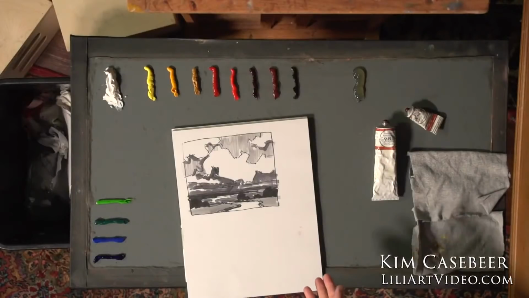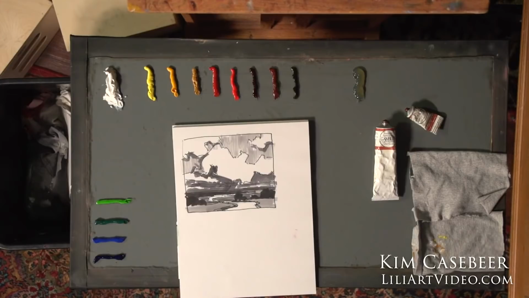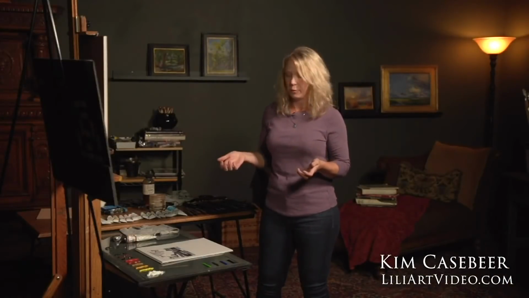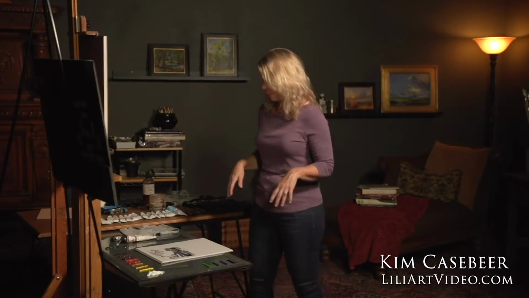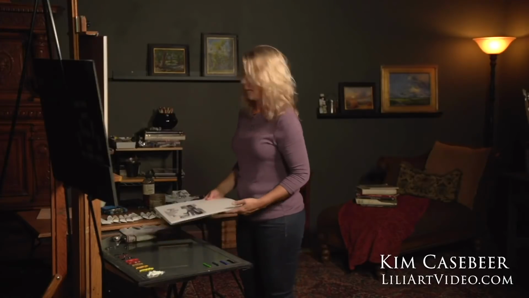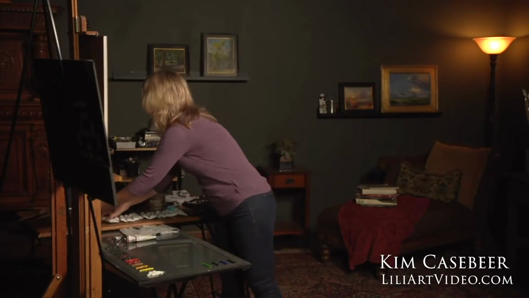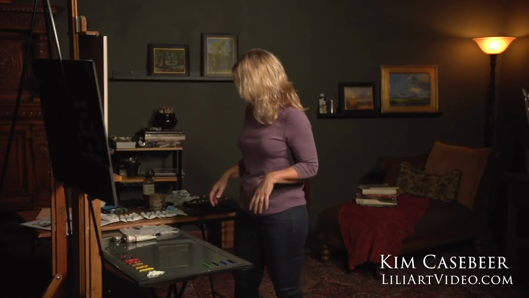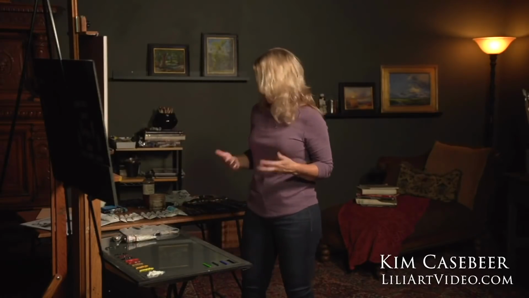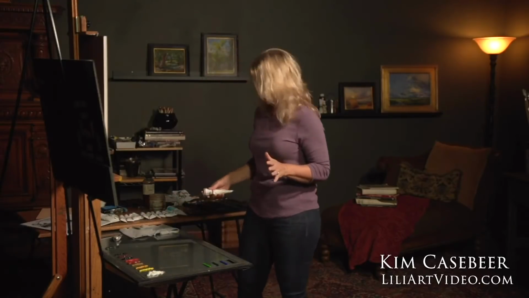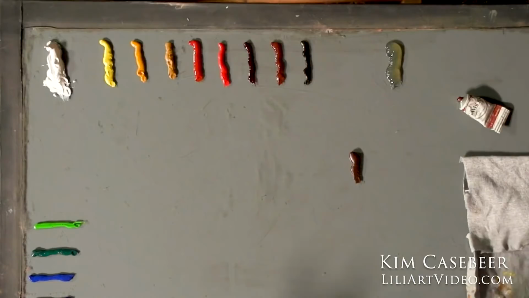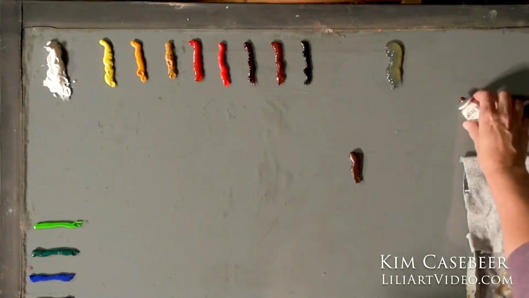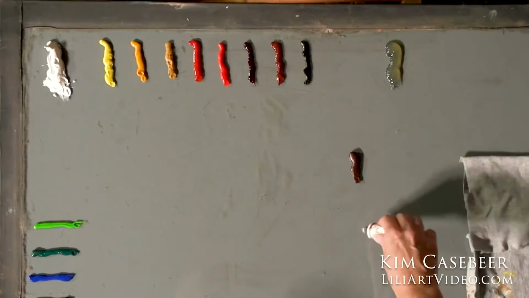And then I have my value sketch, and that is to get the accurate underpainting. So I will refer to the value sketch a lot during this time when I'm doing the underpainting. So I'm going to put that off to the side here so that I can see it while I paint the underpainting. I'm also going to add 2 colors just temporarily to my palette. These don't stay on my palette, but they will be on my palette for the underpainting. And one is the transparent earth orange, and the other one is transparent earth red.